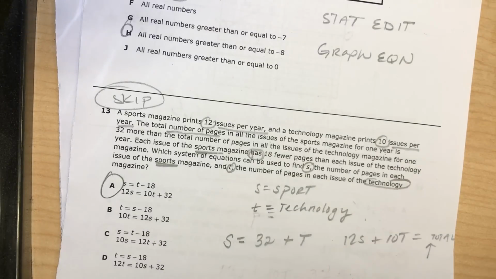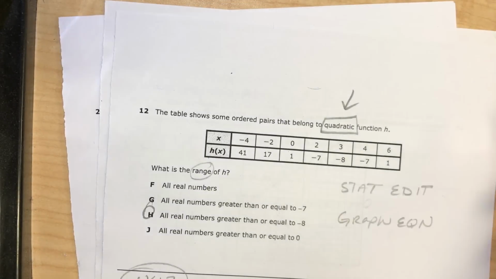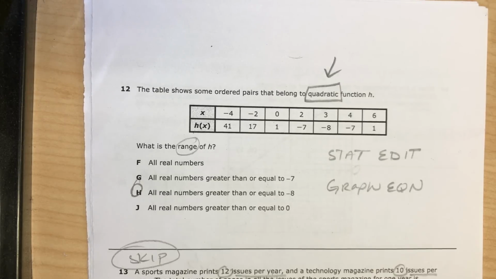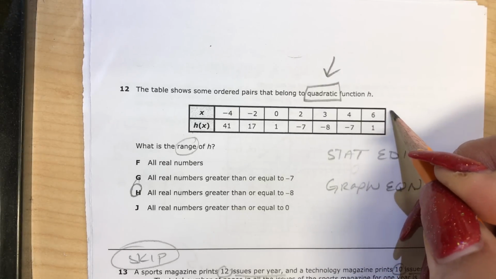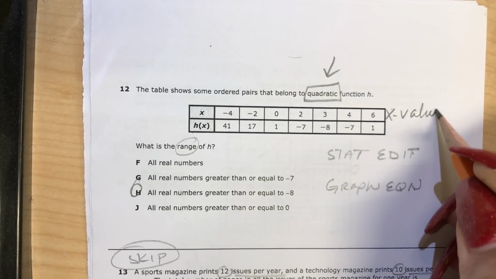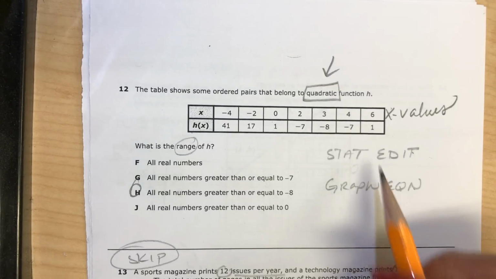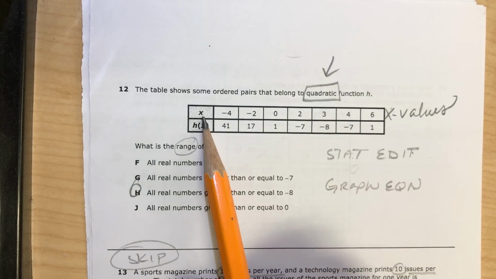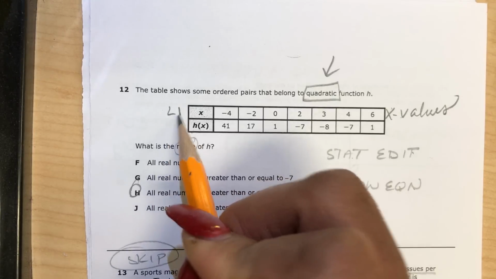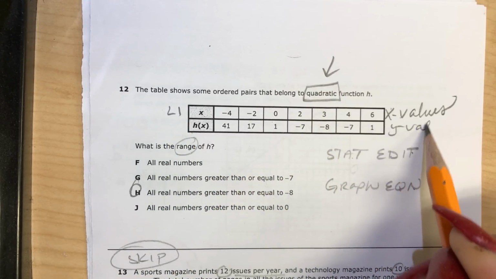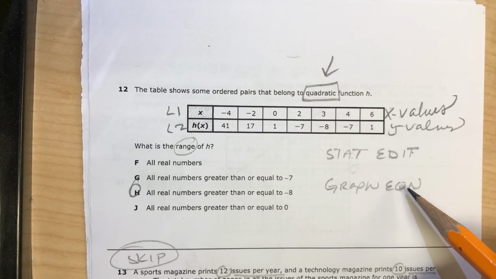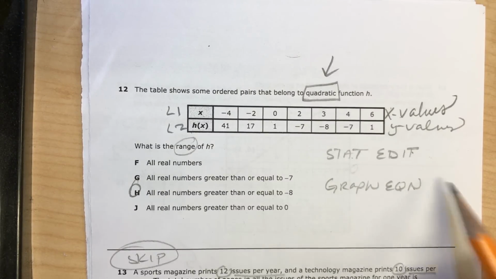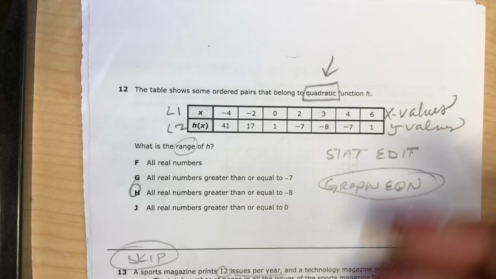Let's do number 12. On number 12, it says quadratic. So immediately I think, can I do a quadratic regression? Well, I have to in this problem. So do your quadratic regression. It's just like the lin reg. You're going to follow the same process. Press stat edit. Put your x values in list 1, your y values in list 2. And then from there, you're going to get an equation. It will be a quadratic equation. Once you get that equation, graph it so that you can see what this looks like.